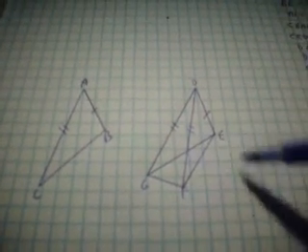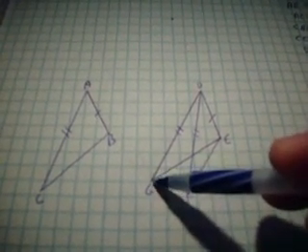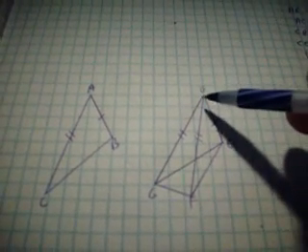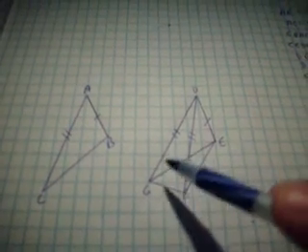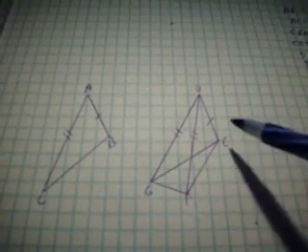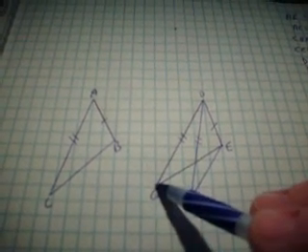So we're going to draw an arc at 1.5 inches, and it's going to meet right here at point G. And when it does, you're going to draw a line from point D to point G, a line from point G to point E, and then another line from point F to point G.